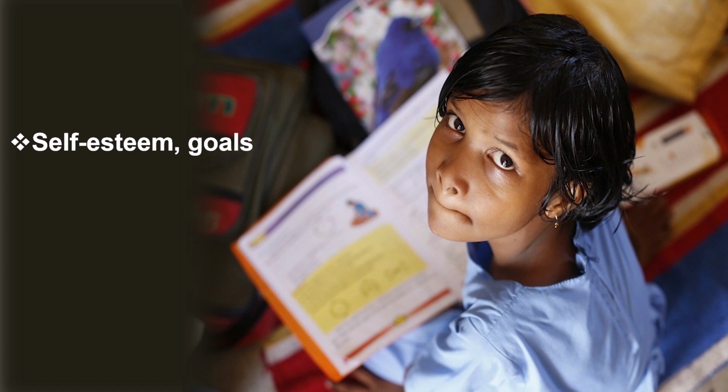Self-esteem, goals, and full autonomy are key learning elements in the humanistic learning theory. Because you know what? Self-esteem: I must appreciate myself. I must be an achiever, and my achievements must not only be recognized by myself but by others also. I need appreciation from others.